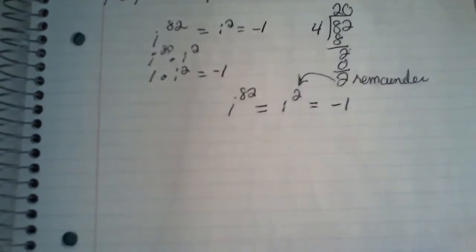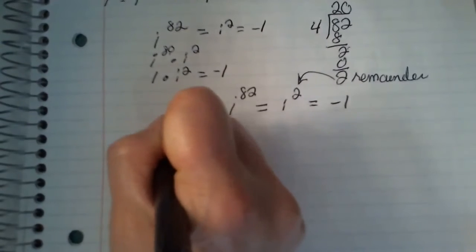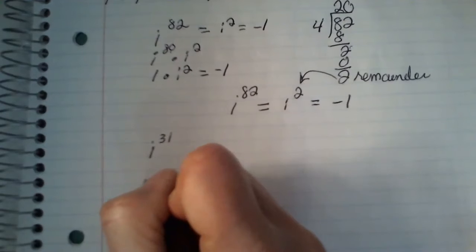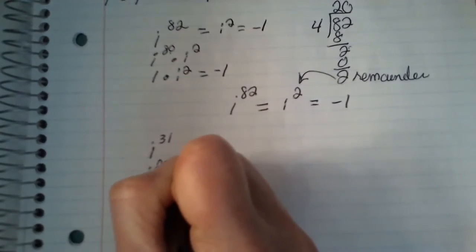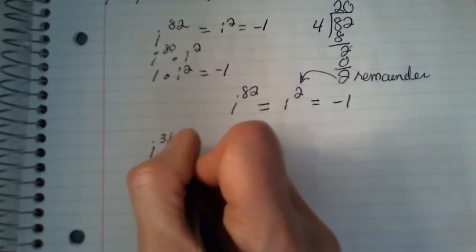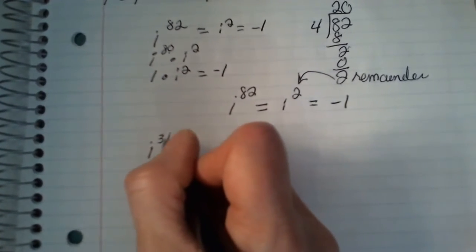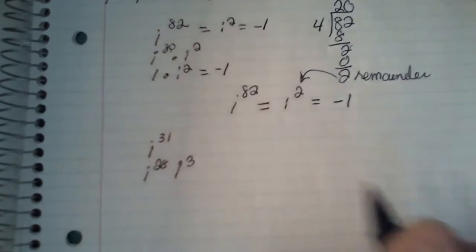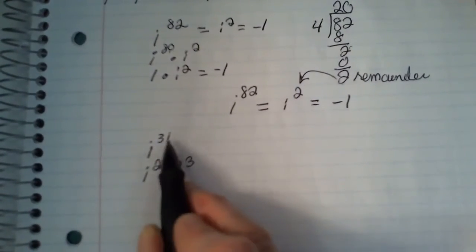Let's do another one. Let's say I have i to the 31st power. My first method is to think backwards. If I go backwards, when will I get to a multiple of 4? i to the 28th, because 30 is no, 29 is no, 28 is a yes. And then I'd have 3 other powers to add up to get 31.